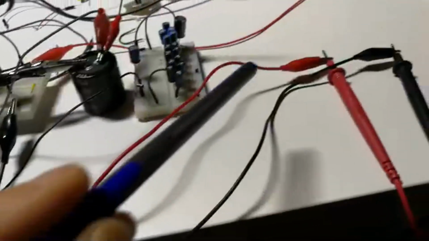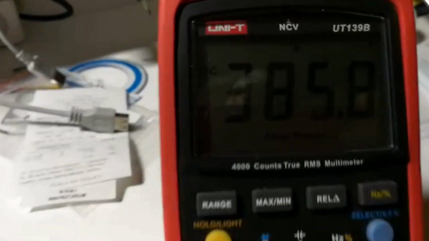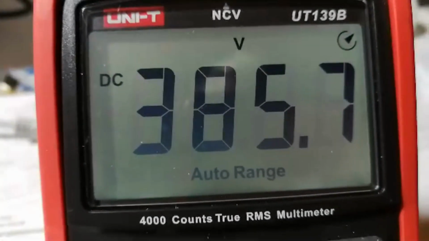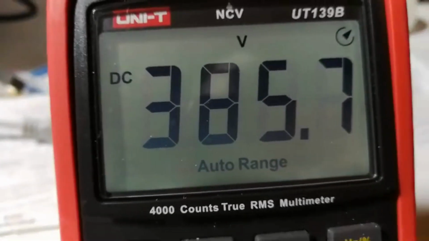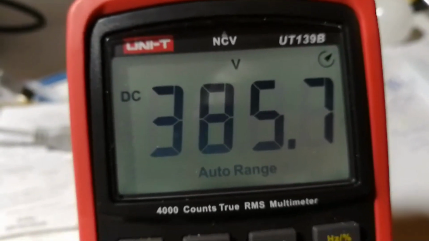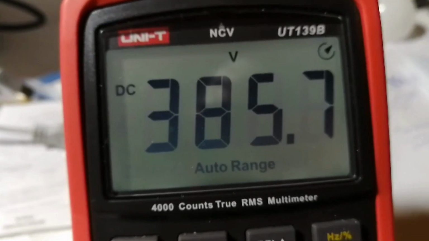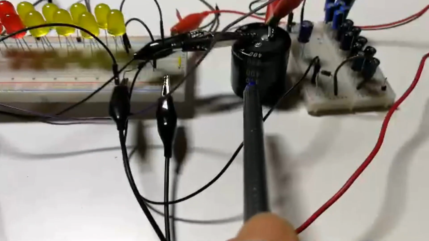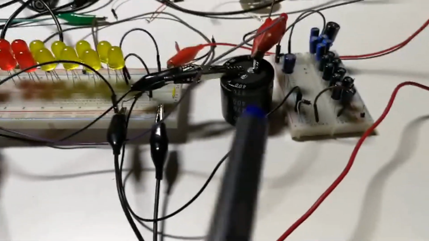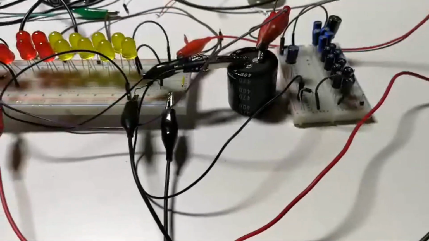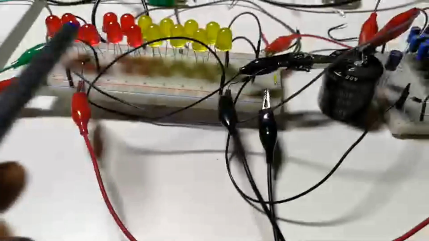So if we just follow the two off, they go there, and that clearly says 385.7 volts and rising. Okay, it has an unlimited amount of energy. If I change that for 4,000, it would give me 4,000. If I changed it for 4 million, it would give me 4 million. I don't have to change here.